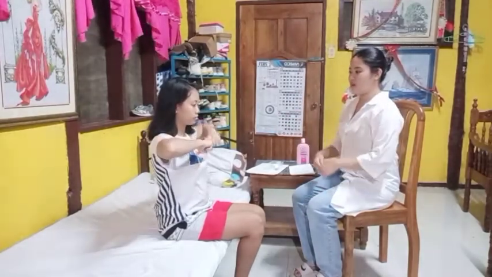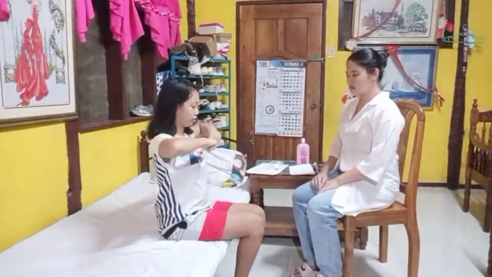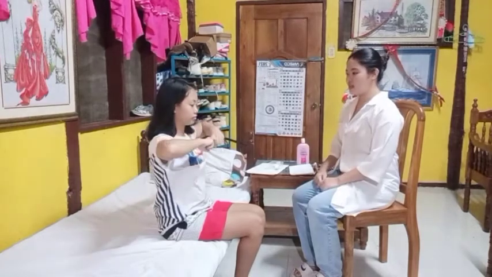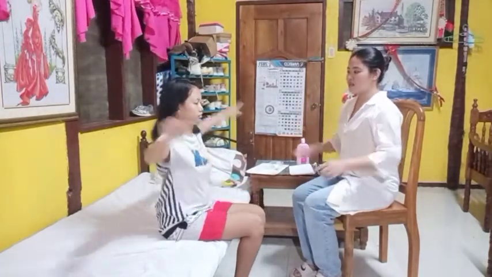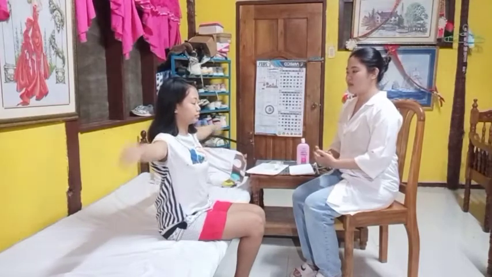Spread, then point, spread and point, spread and point. And also with your eyes closed, spread, point, spread, point. Thank you, ma'am. This will detect if the client can perform accurately.